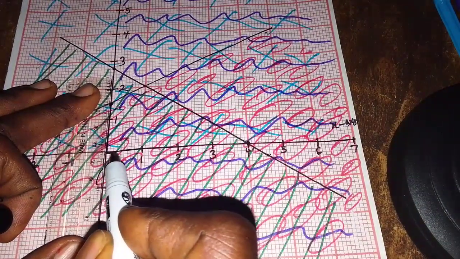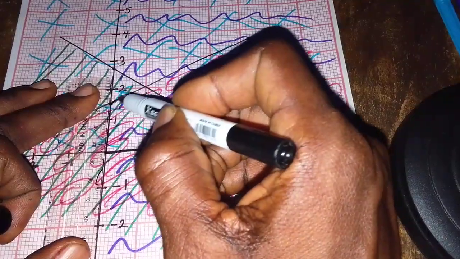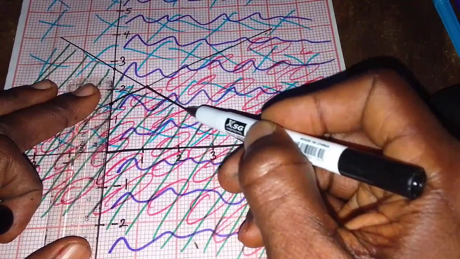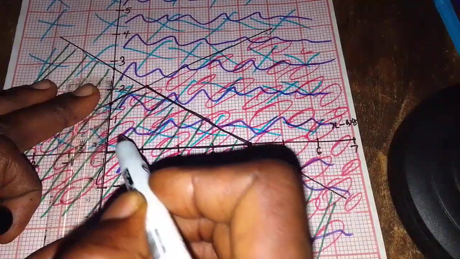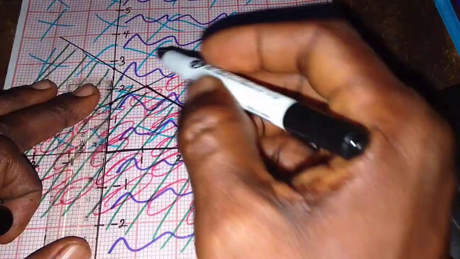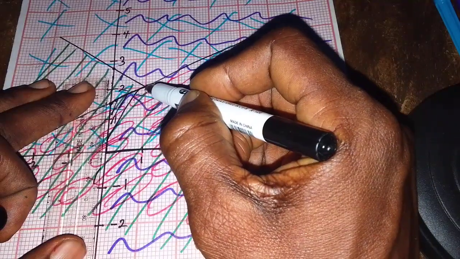This to this, to this, and this is the region where all the shadings are. So if you look at it, it is this place I'm shading like this.